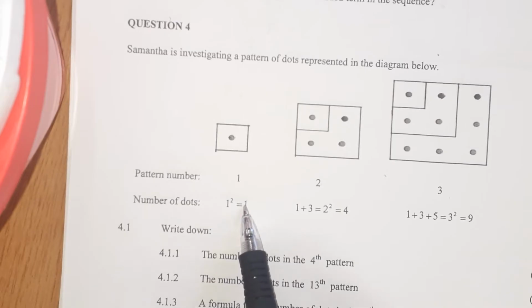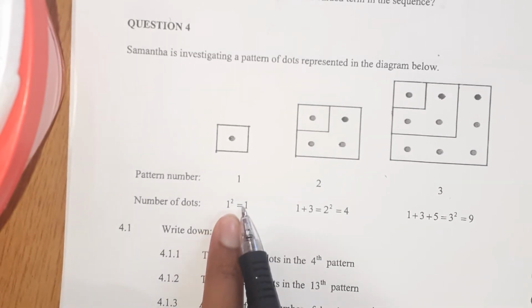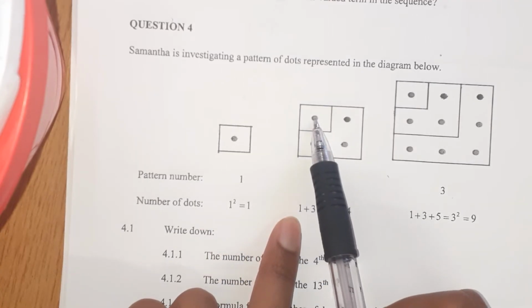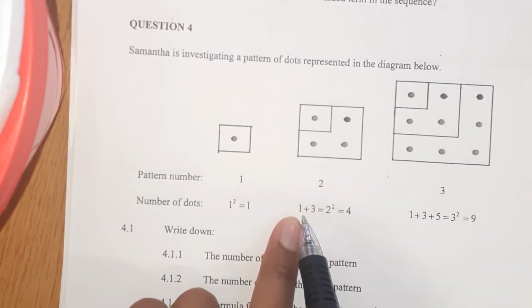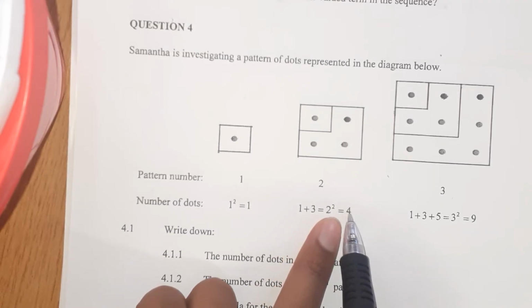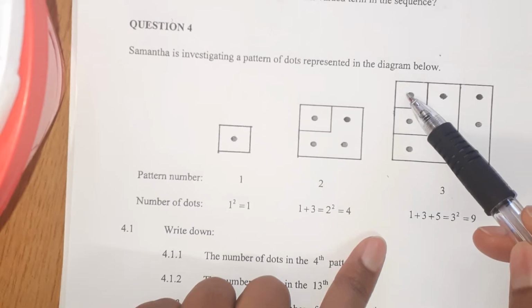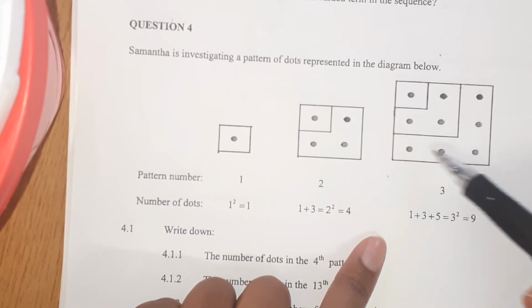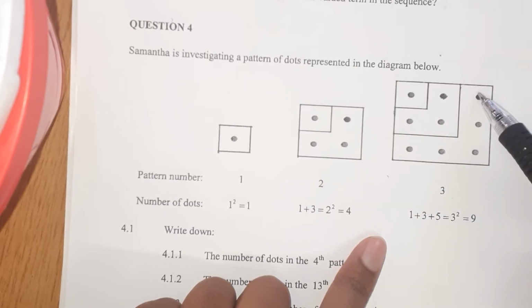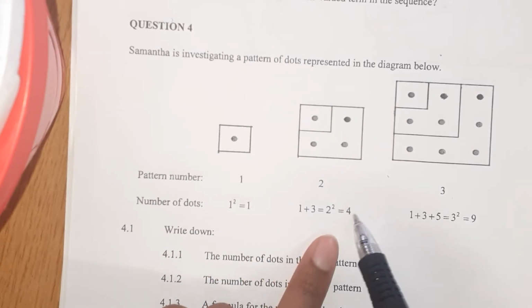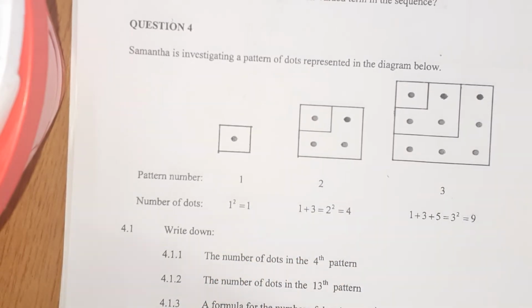And the number of dots: 1 squared equals 1, then 4, and then 9. So we are moving from 1 dot to 4 dots to 9 dots.